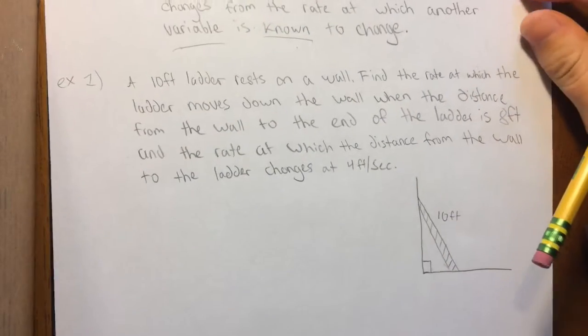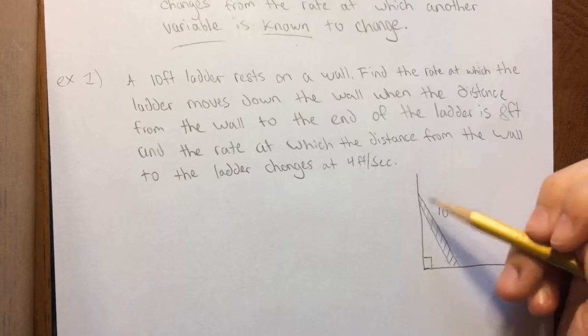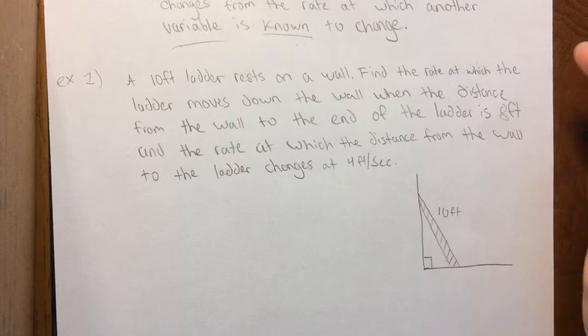So let's look at an example. A 10-foot ladder rests on a wall. Find the rate at which the ladder moves down the wall when the distance from the wall to the end of the ladder is 8 feet, and the rate at which the distance from the wall to the ladder changes is 4 feet per second.